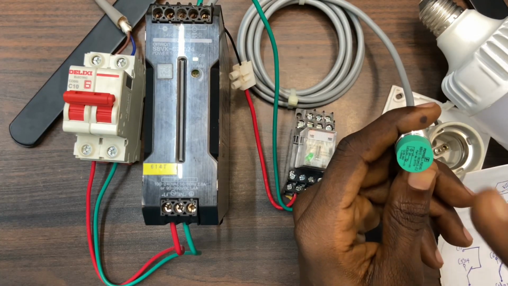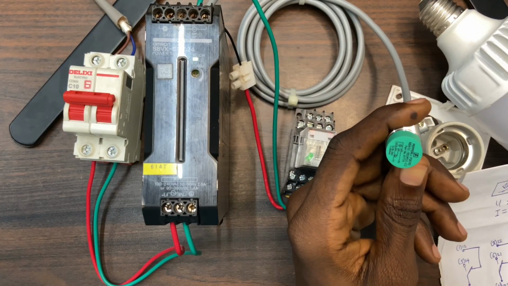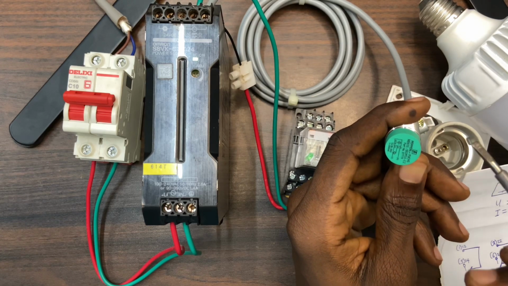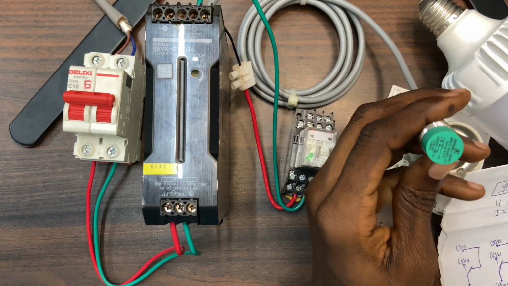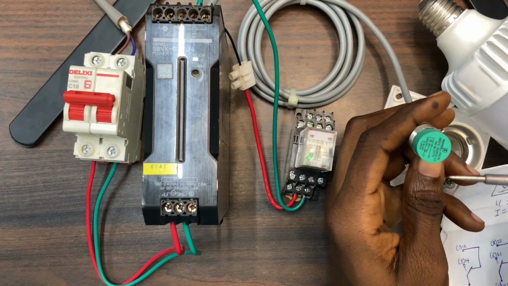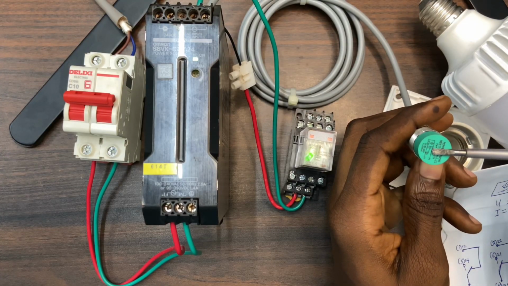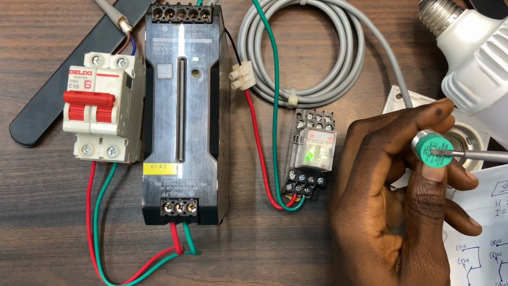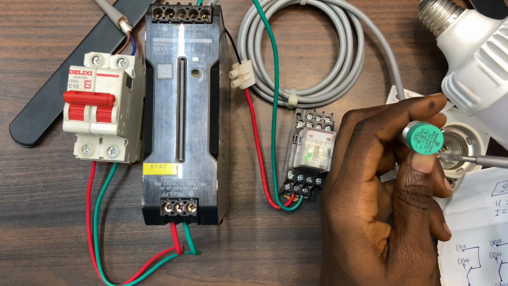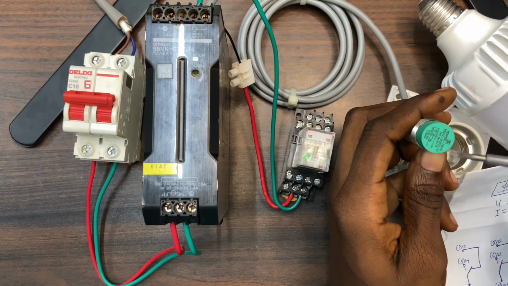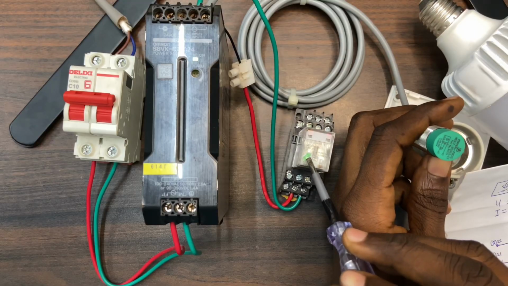This is inductive proximity sensor, and when it detects the presence of a metal, then it is going to activate or deactivate a circuit. So look at this. So right now, the relay is working. The clicking sound. You could also see the diode up here.